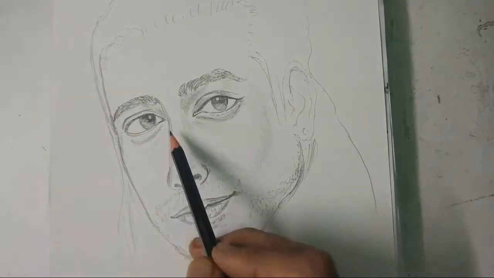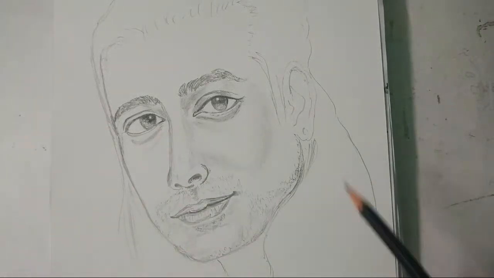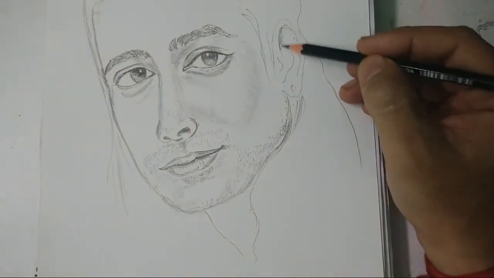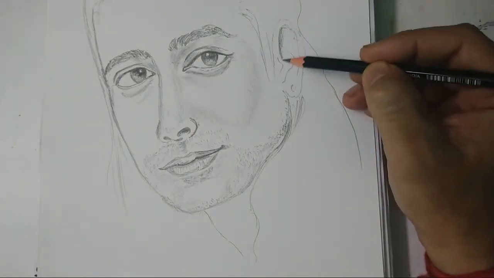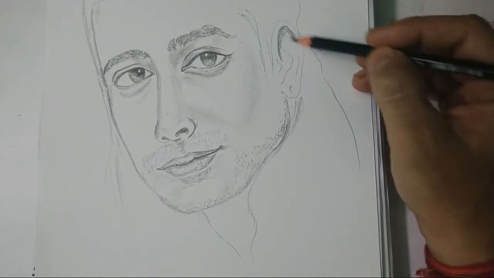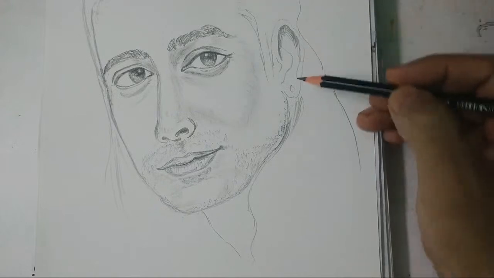Now this shading part is done. The face has been done. The ear will have normal shading. There is no characteristic shape of the ear in this gentleman. So let's make it quickly.